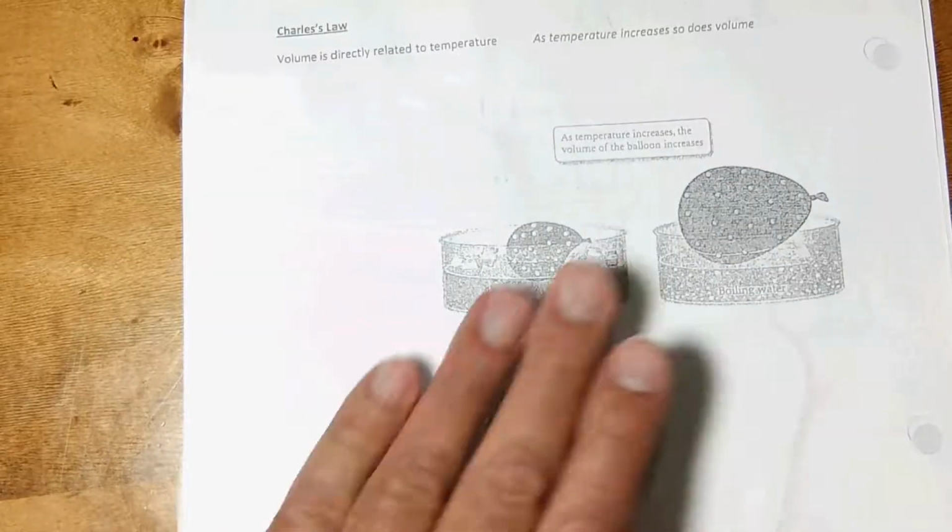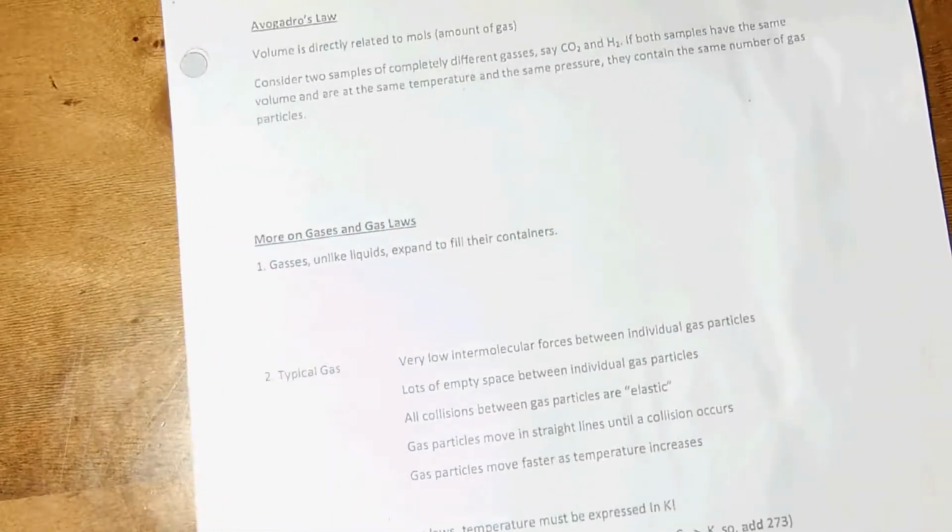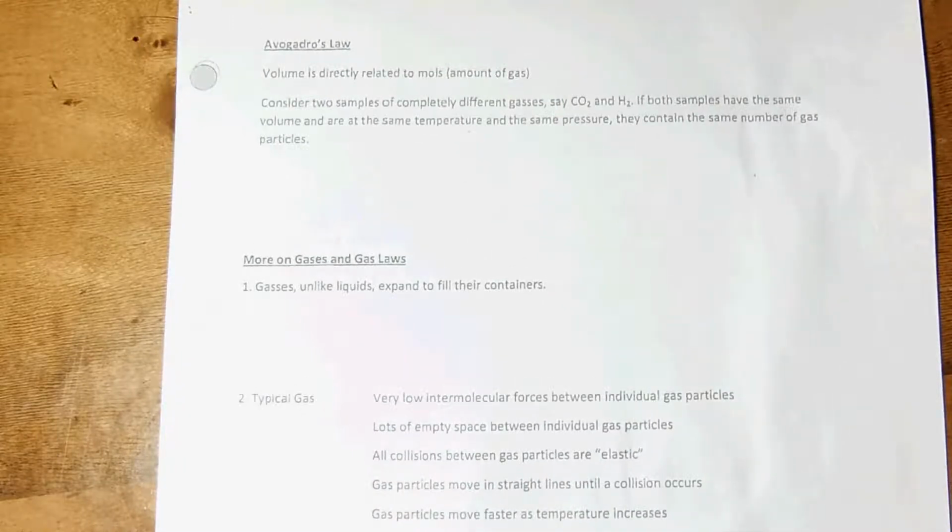Last gas law to talk about then would be Avogadro's law. Avogadro's law is not at all intuitive. The last two, probably pretty intuitive. You put pressure on a gas, the gas is going to shrink up. You heat a gas up, the gas is going to expand. People have a good gut level feeling for that.